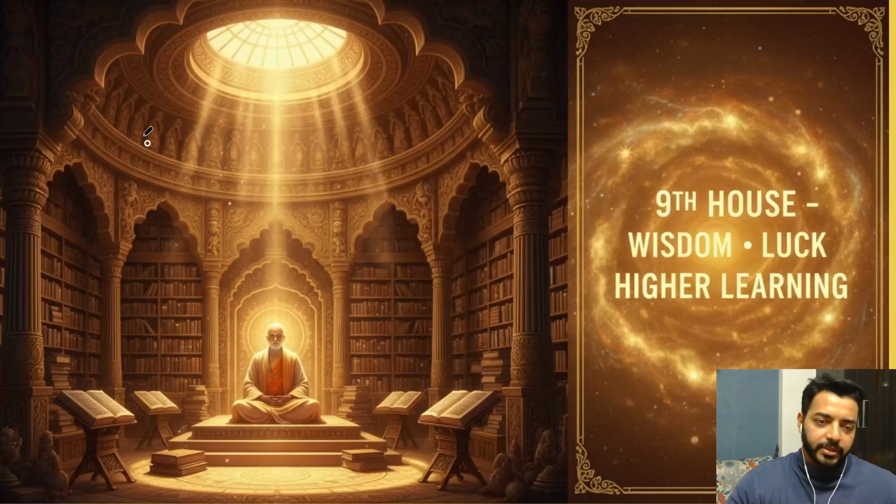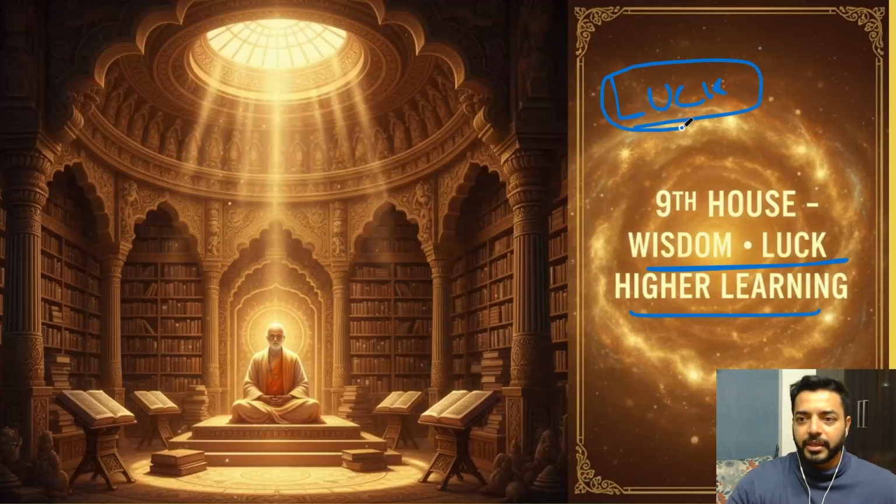Like we saw, short journeys were seen through the 3rd house. Through the 9th house, you see higher learning, you see luck and wisdom, and long journeys, and always higher education, right? So anything related to luck, good fortune, how your luck is, can be dealt with by understanding the 9th house always. If you have bad luck, you can come and check the 9th house.